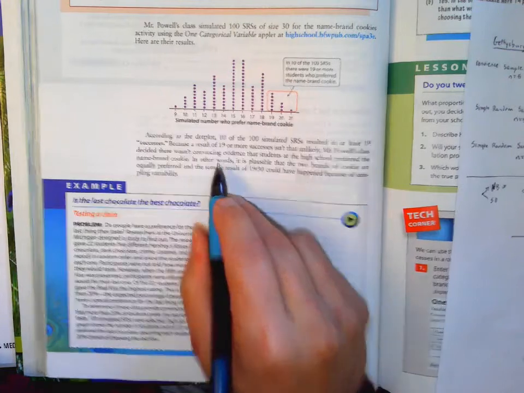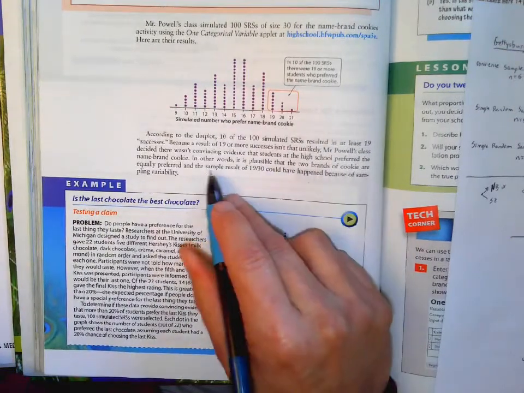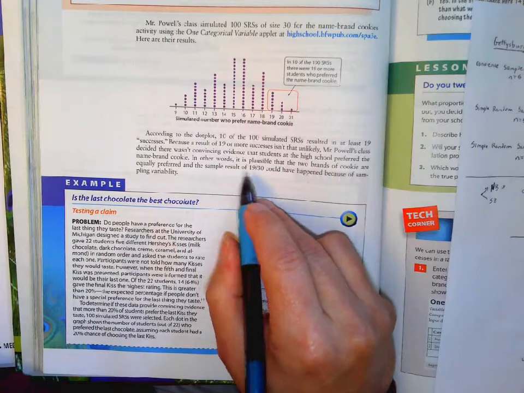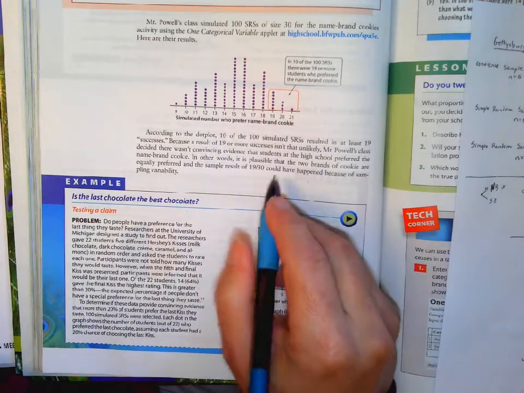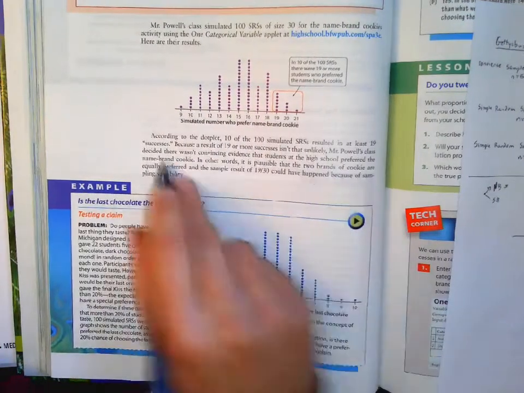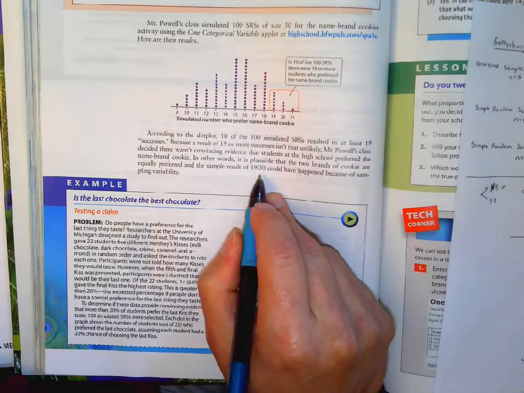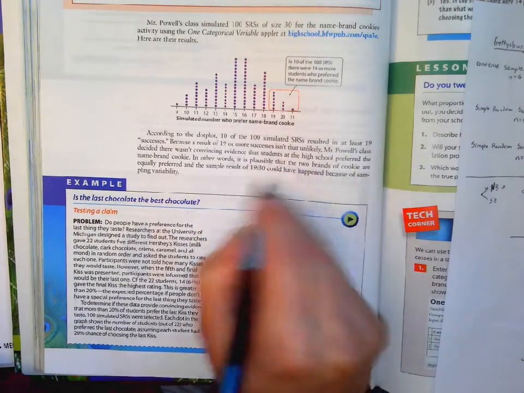In other words, it is plausible that the two brands of cookies are equally preferred, and the result of 19 out of 30 could have happened just by pure chance, just because there is some variability when you choose. This idea we're going to work with a lot later on, so develop an idea of what this means. Okay? Here's another example.